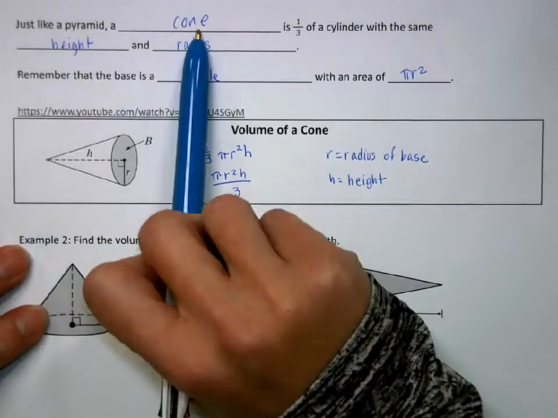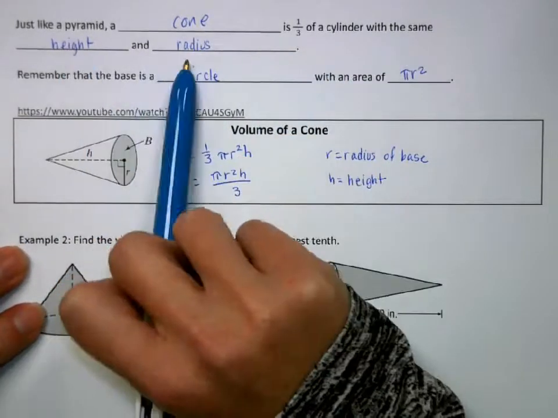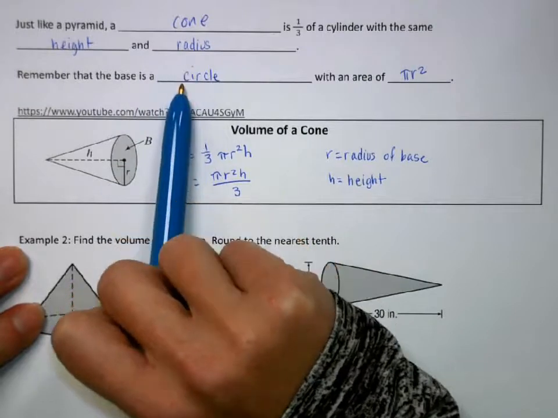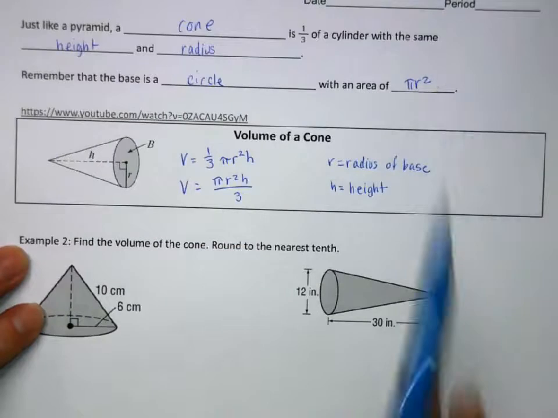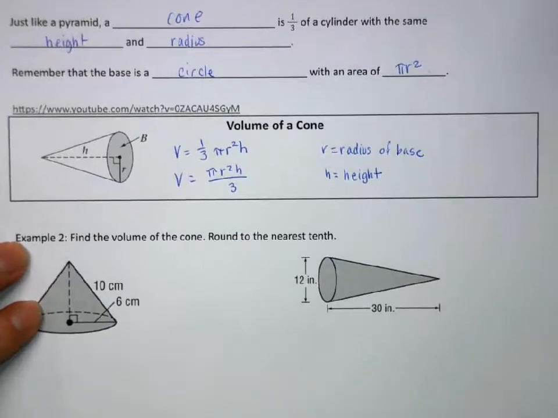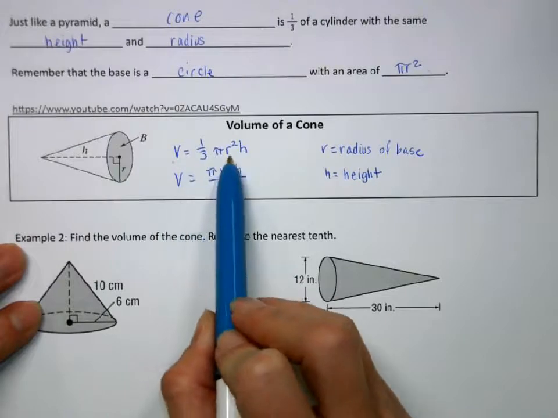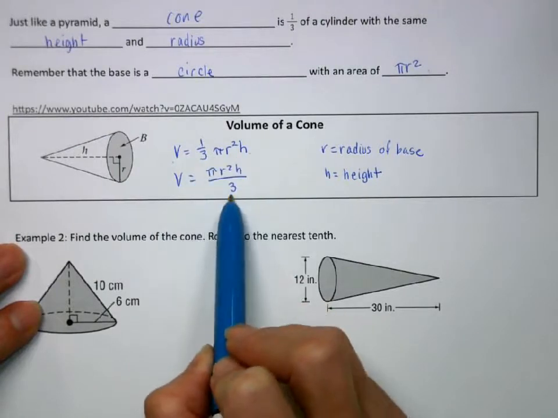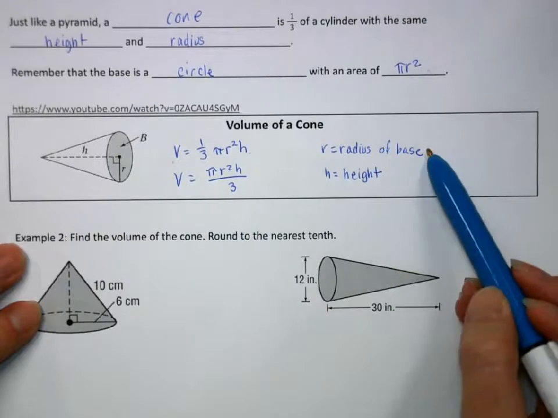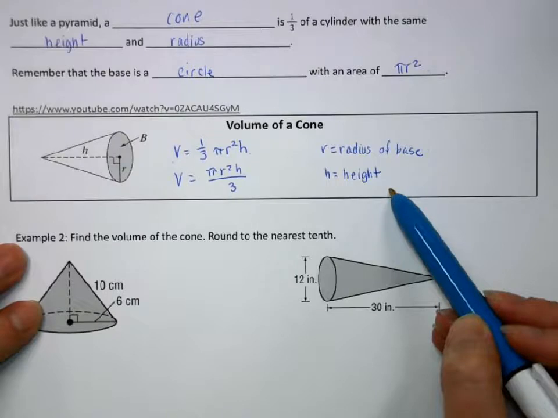So just like a pyramid, a cone is 1/3 of a cylinder with the same height and radius. Remember that the base is a circle, so it has an area of pi r squared. So the resulting formulas are: the volume is 1/3 pi r squared h, or we can calculate it as pi r squared h divided by 3. The r is the radius of the base, and h is our height.